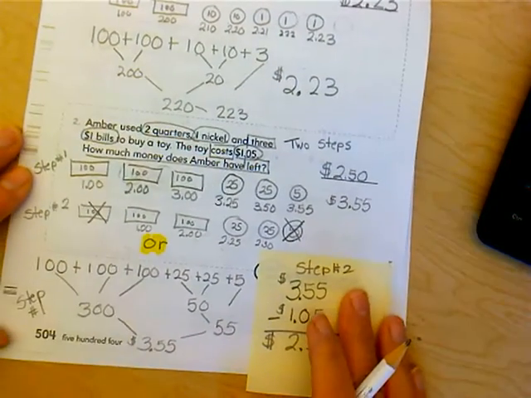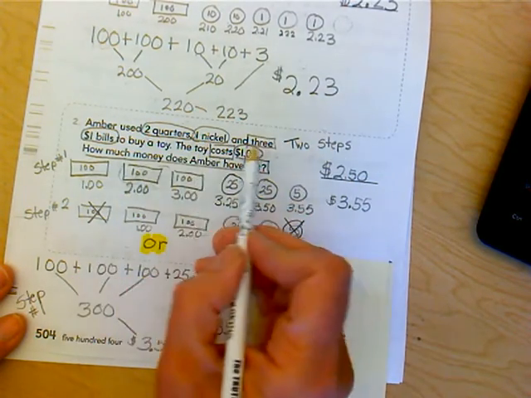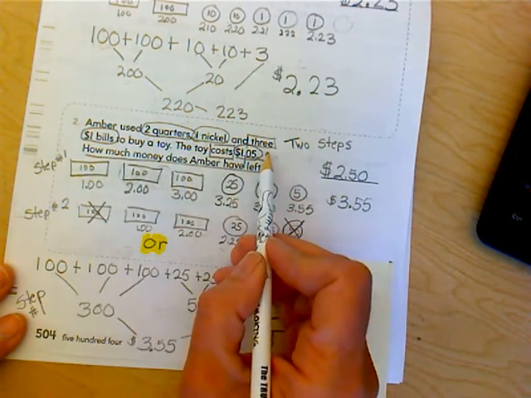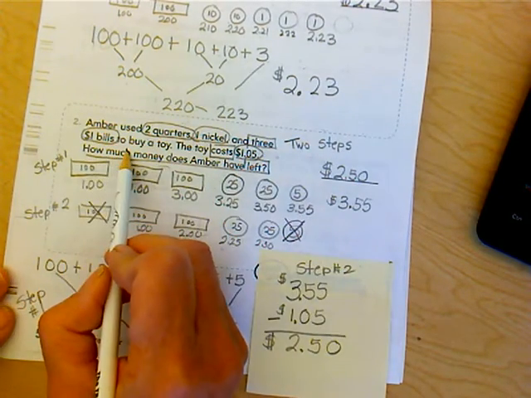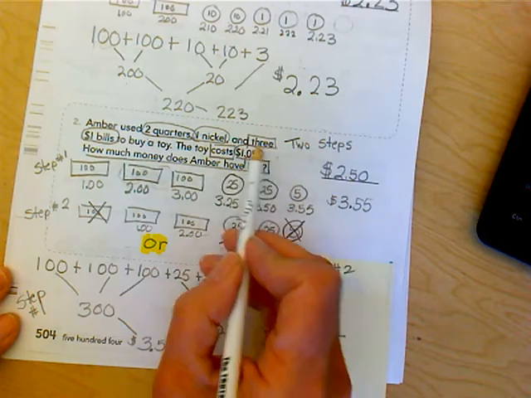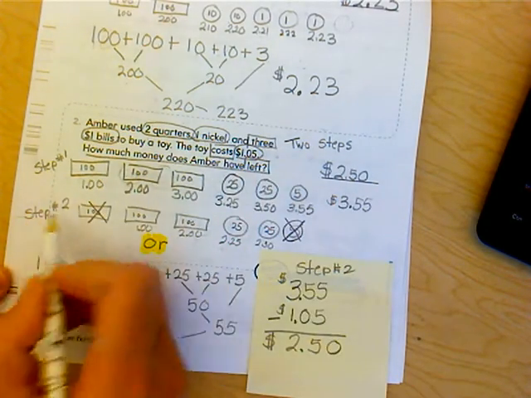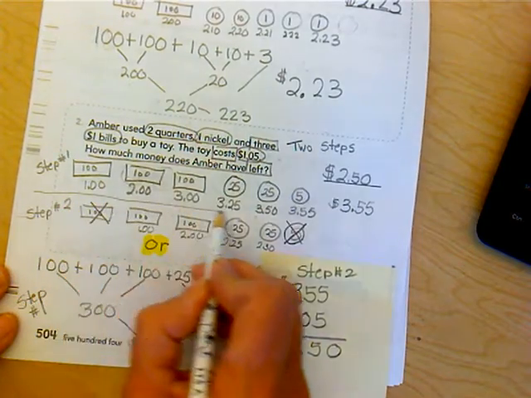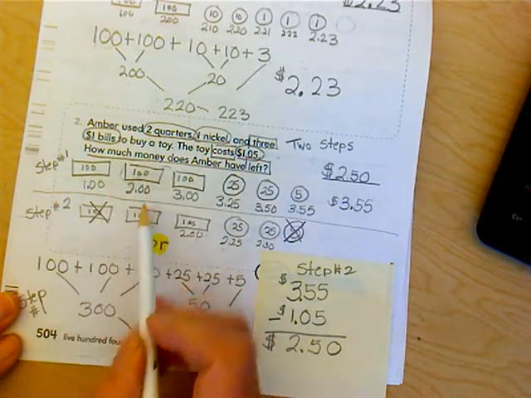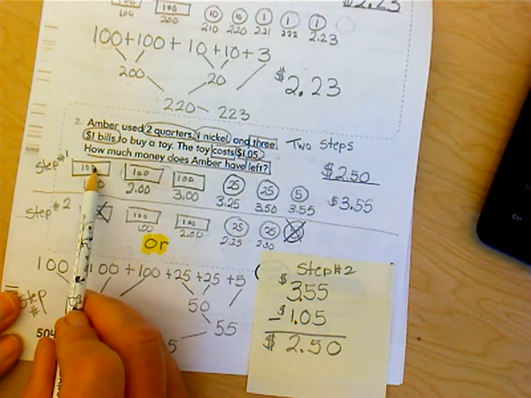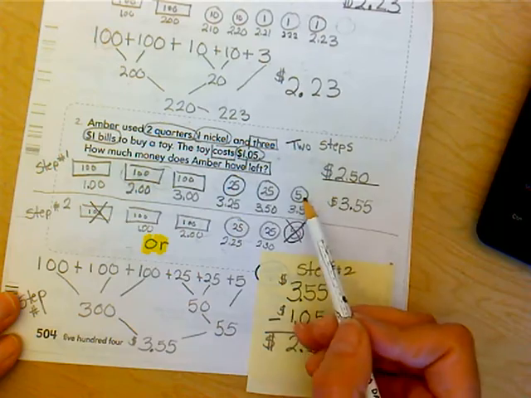Okay, now we have Amber. This was a 2-step problem. She had 2 quarters, a nickel, 3 $1 bills to buy a toy. The toy cost $1.05, and they want to know how much money did she have left. So I have split this into 2 steps, all right? So first I figured out how much money she had to begin with, and I drew my 3 $1 bills, my 25 cents twice, and a nickel.